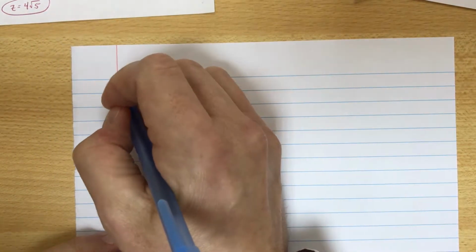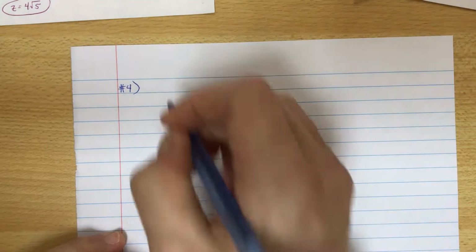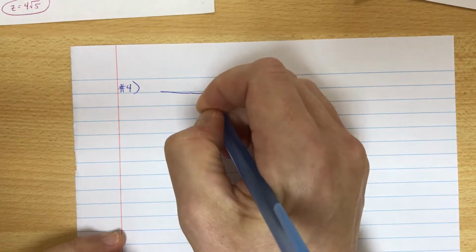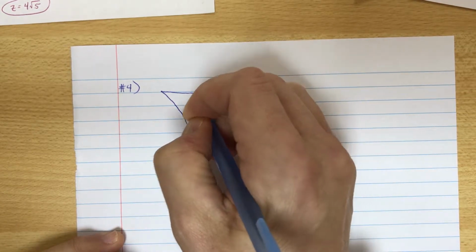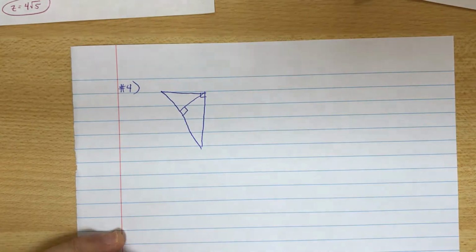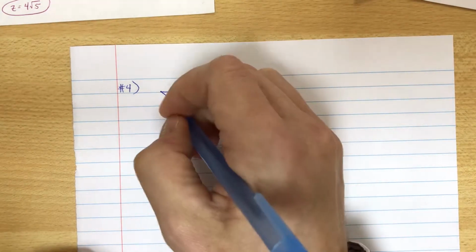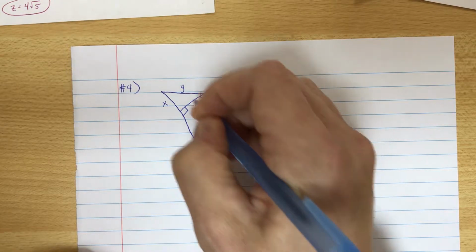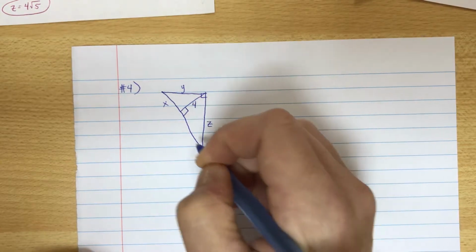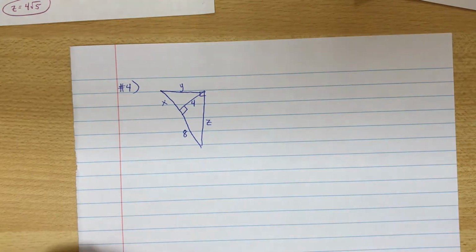All right, we're ready here for our last, well, second to last example. Here's number 4. Here's the picture. So there's a right triangle. We're going to draw an altitude from that right angle. And let's say this is X, Y, Z. The altitude is 4, and this part is 8.